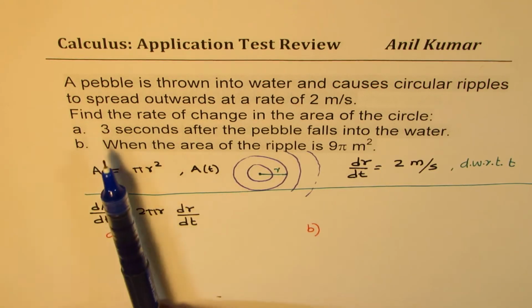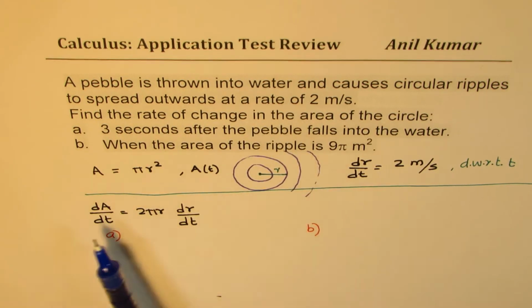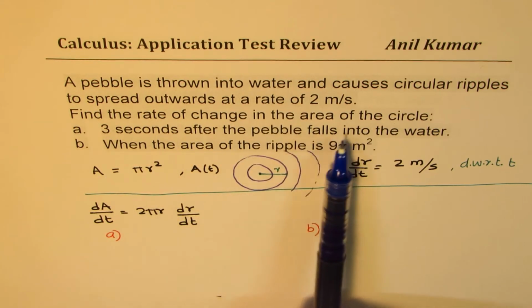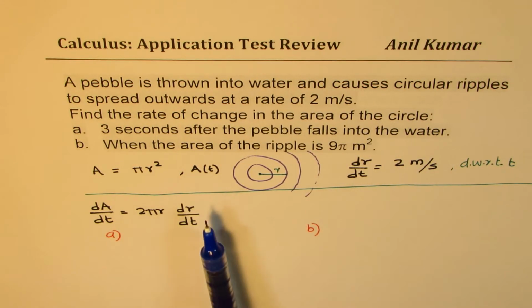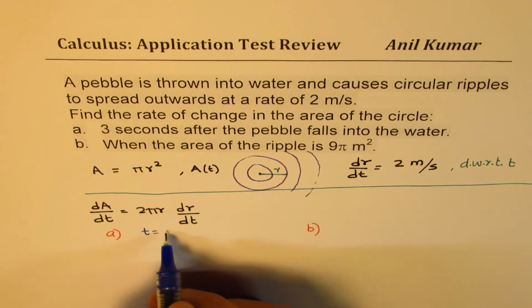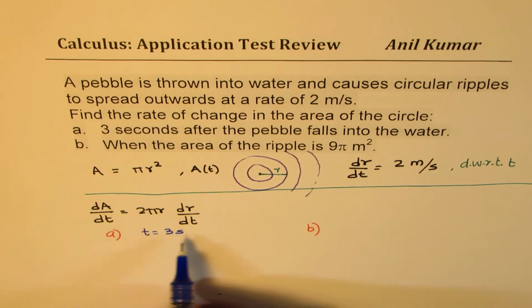Okay, so now let's look into it. It says find the rate of change in area of the circle, 3 seconds after the pebble falls into water. So after 3 seconds, we know time now is 3 seconds. Now in the formula there is no time, correct? There is only radius.